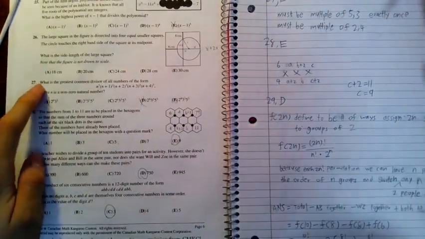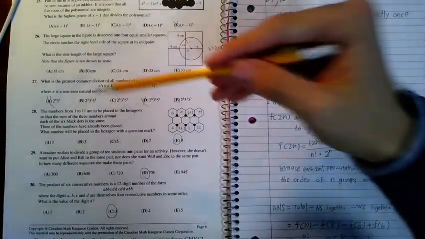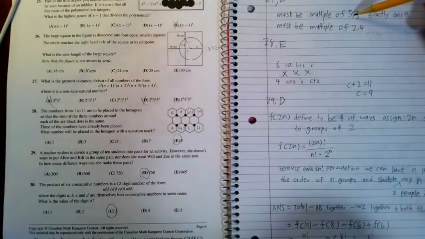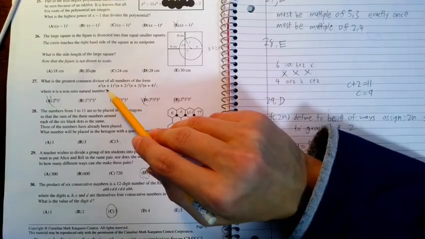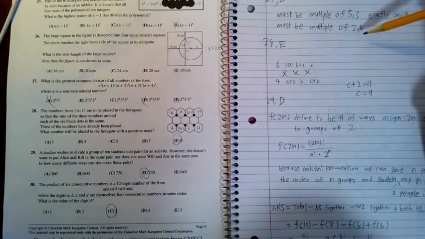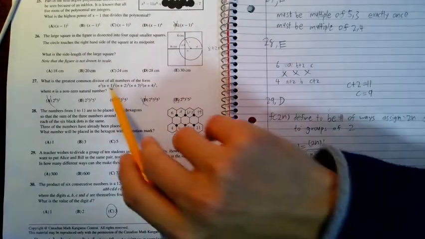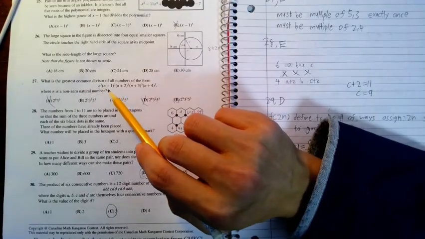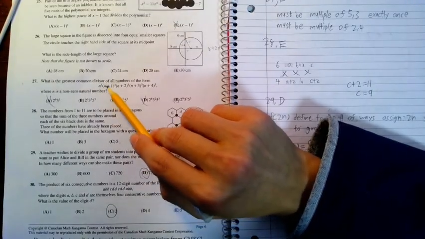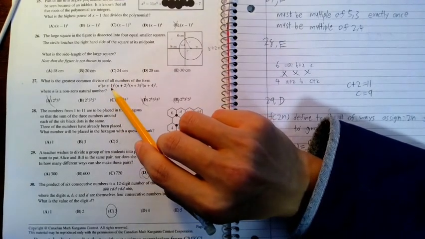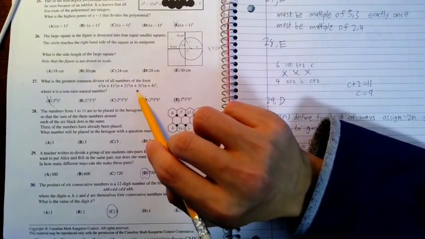So 27. What is the greatest common divisor of all numbers in this form? We know that among n plus 1, n plus 2, n plus 3, and n plus 4, there must be a multiple of 5 and a multiple of 3. And there must be a multiple of 4 inside because those numbers are consecutive. It doesn't matter which position is that multiple of 4, and there will always be at least one position in which there's a multiple of 2 along with it.